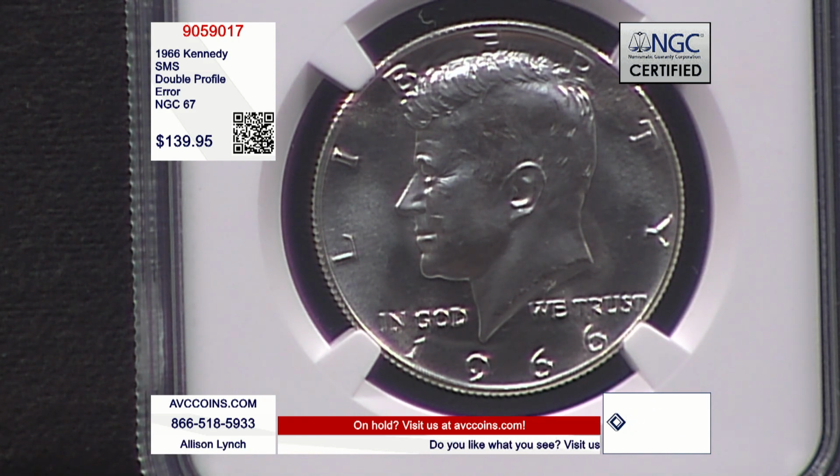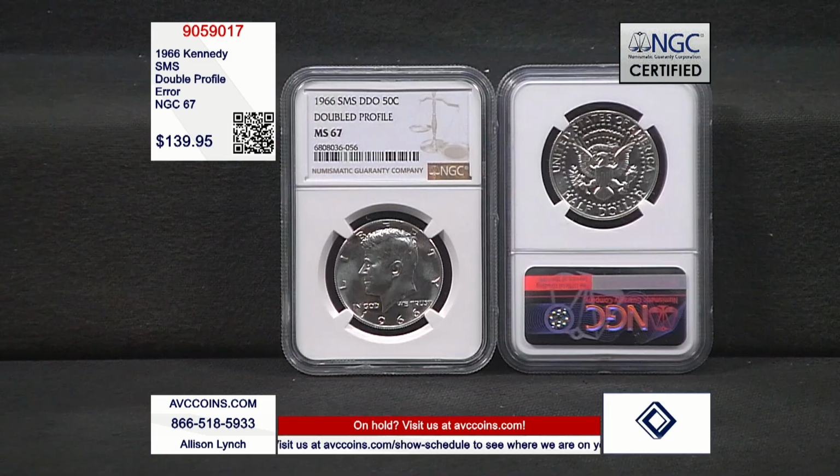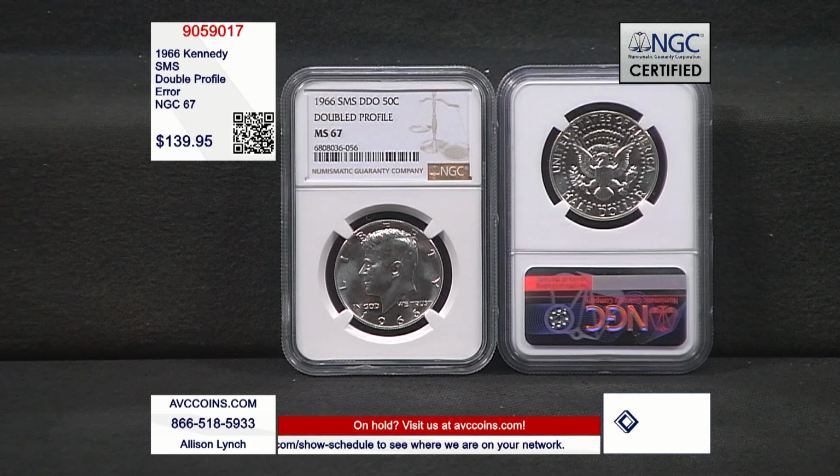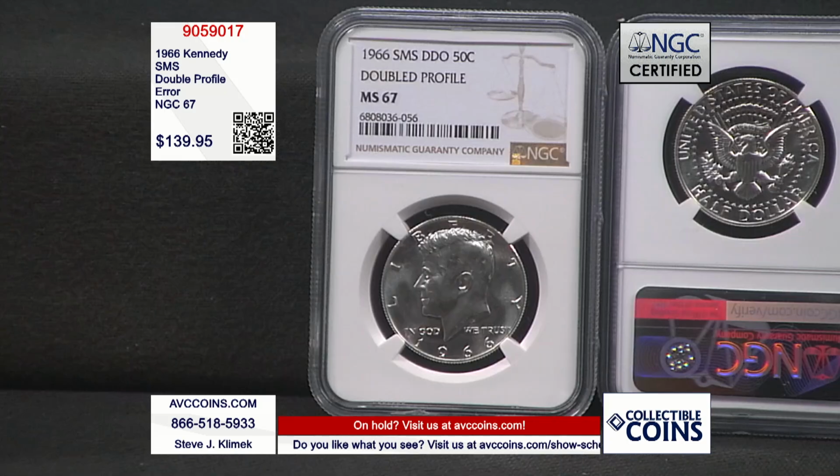Today, if you go to NGC's website, you're not going to see 10,000 known. You're not going to see 5,000 known. You're going to see 1,325 coins. Think about that. With this, there are only 226 of them that are 68 or higher, and there's only 6 of them that are 69s, and there are no 70s.